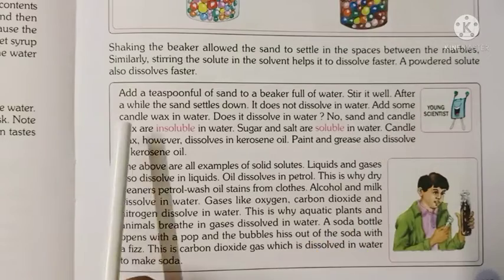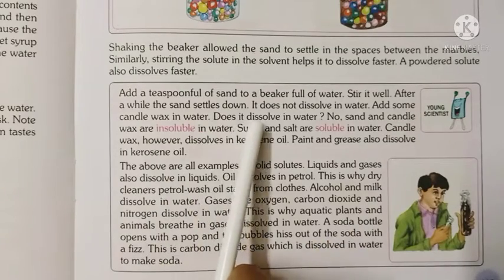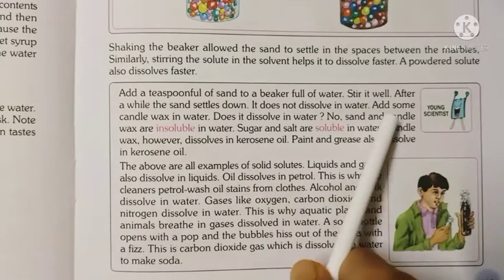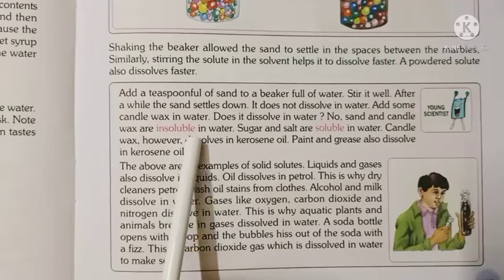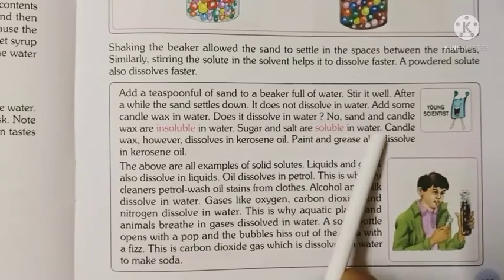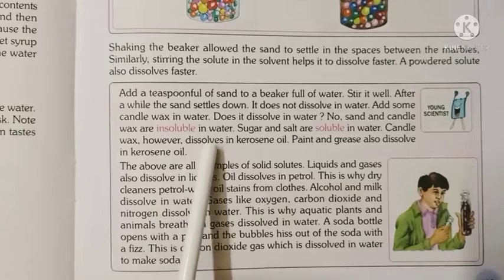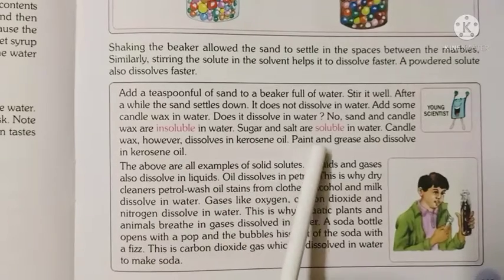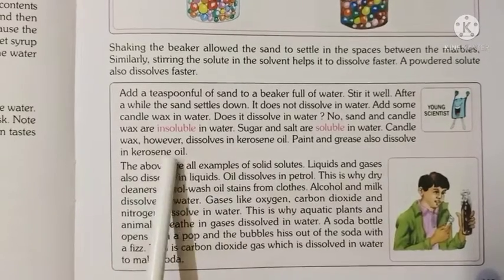Add some candle wax in water. Does it dissolve in water? No. Sand and candle wax are insoluble in water. Sugar and salt are soluble in water. Candle wax, however, dissolves in kerosene oil. Paint and grease also dissolve in kerosene oil.